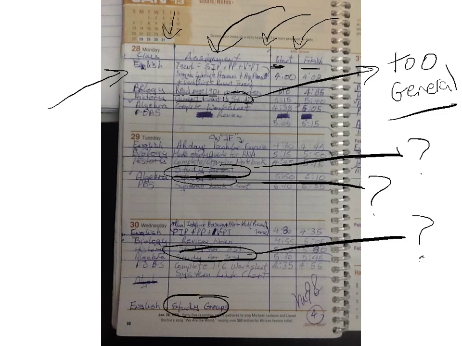Study groups is good, but wouldn't it be nice to know who was in that study group? I'd like to know who was in your study group. I'd like to know what you did with the study group. Did you guys do a Google chat? Did you do a Google Doc where you added ideas with each other over the evening, or did you do that in class? If you did it in class, it shouldn't be on this, right? It should be either in your monthly view or in your notebook. What goes in here is how you're spending your time outside of class.